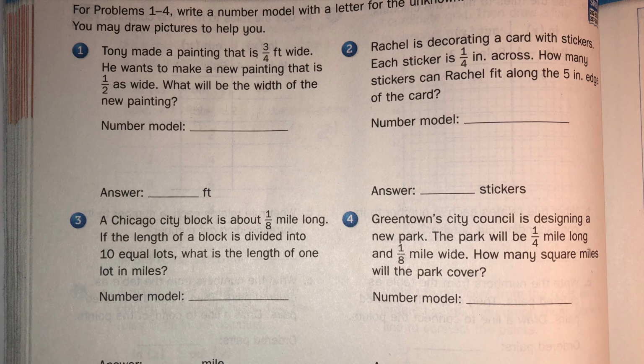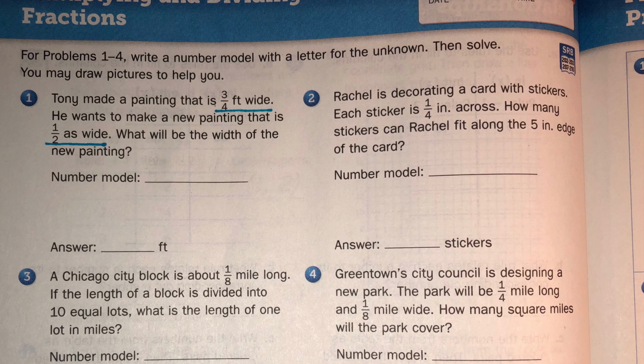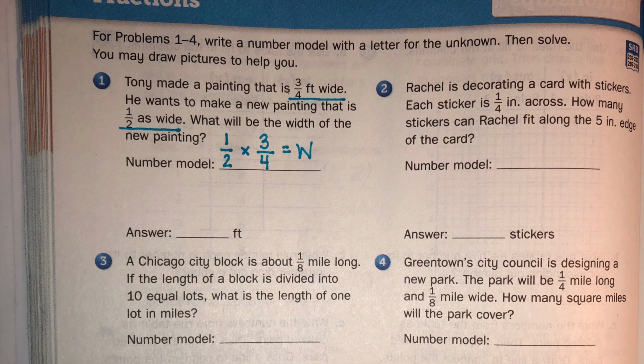Tony made a painting 3/4 feet wide. He wants to make a new painting that is half as wide. What would be the width of the new painting? So let's look at the first things we want to pay attention to, which is the 3/4 foot wide and half as wide. So we want to find out half of 3/4 to solve this problem. And since we used "of," we know it's going to be multiplication.